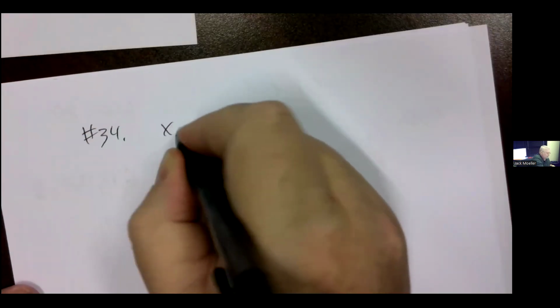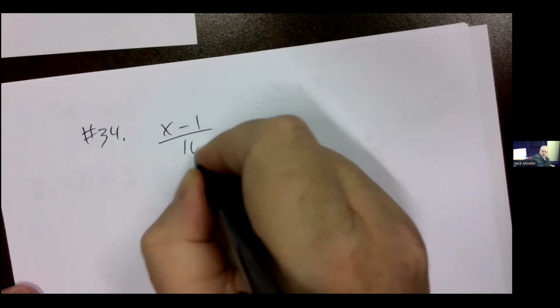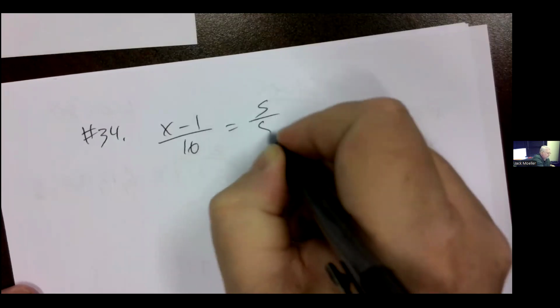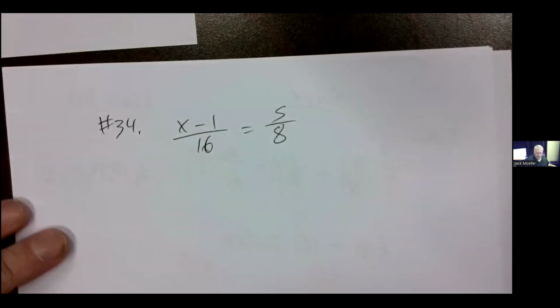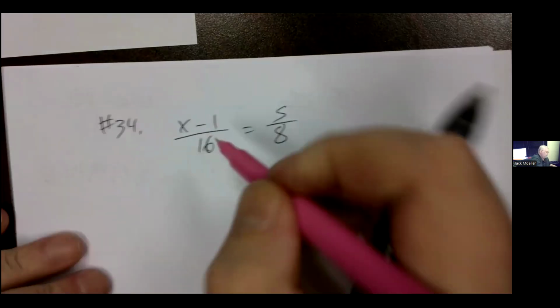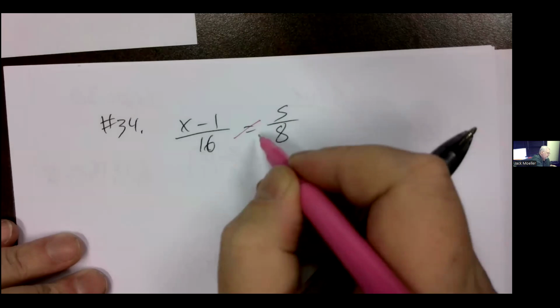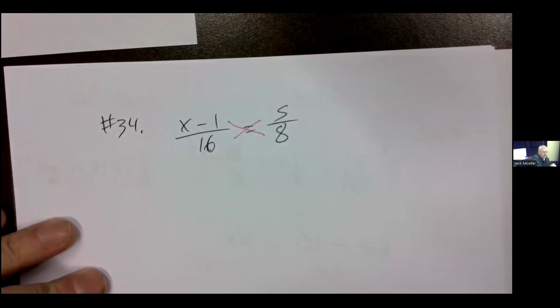So that's sort of the basic proportion. You also have a little bit more involved proportion. So here's my number 34 on my practice test. It's x minus 1 over 16 equals 5/8. So what does the cross product look like here? So 16 times 5 is good. How do you do 8 times that?